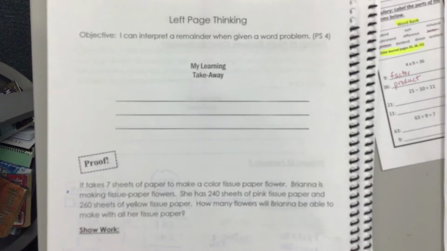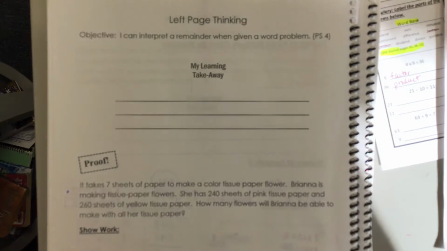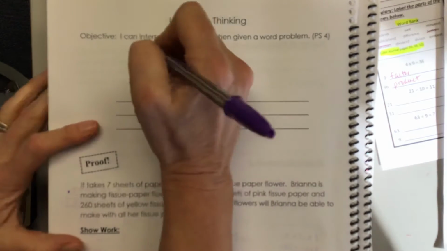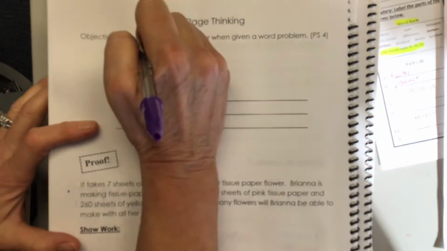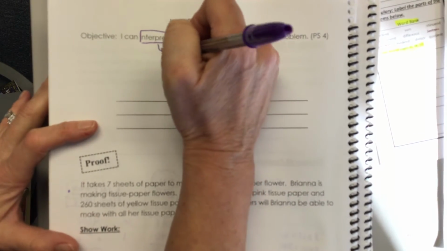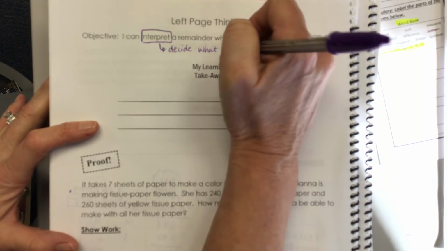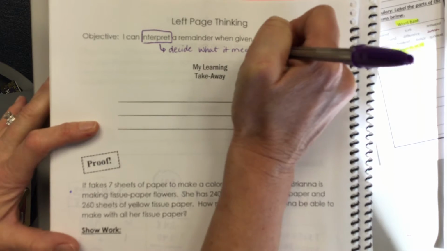What does that word interpret mean? Addie? Understand or decide what it means. If you didn't know what that word means, go ahead and underline it or put a box around it, and then draw an arrow. Decide what it means. What does it mean to the problem?